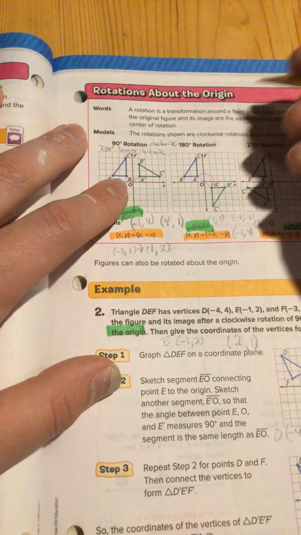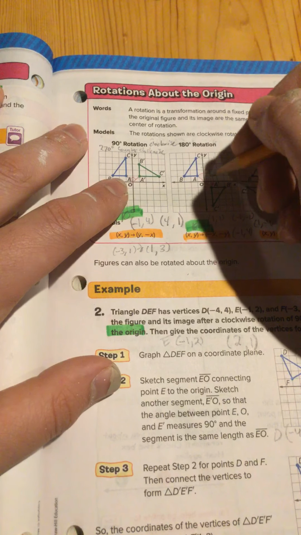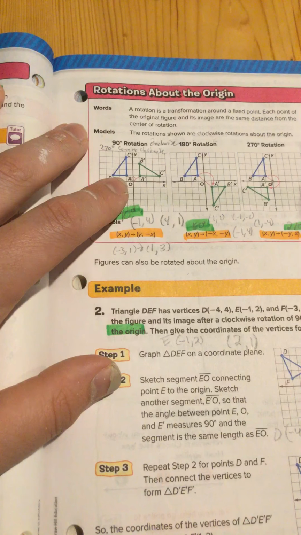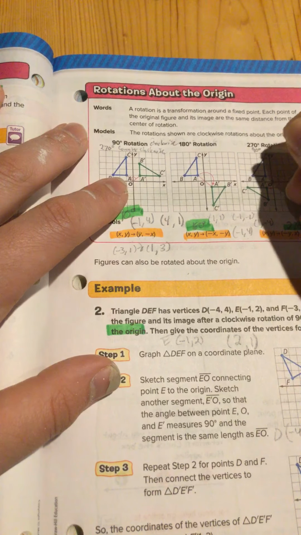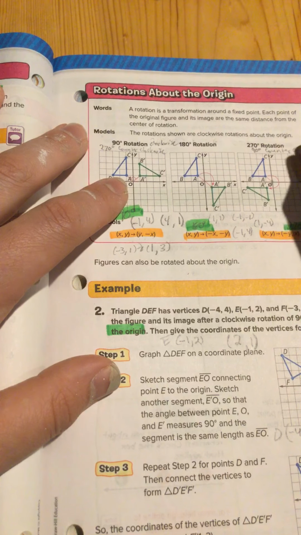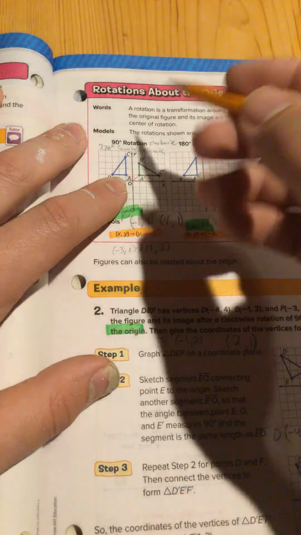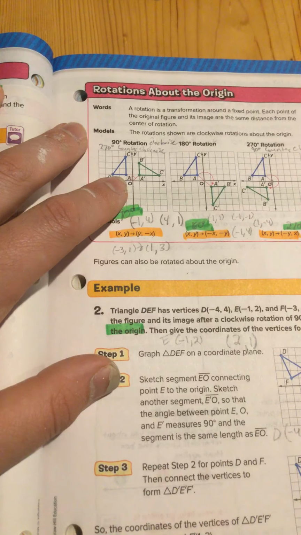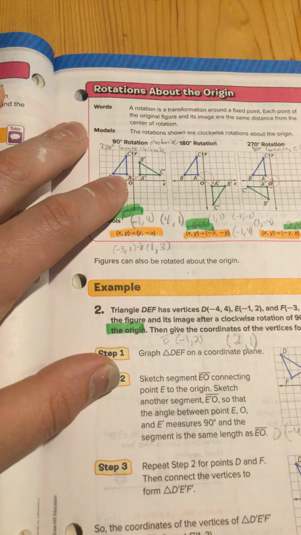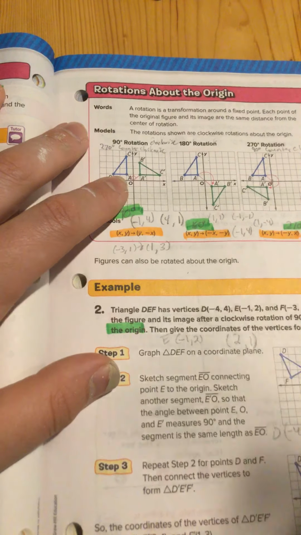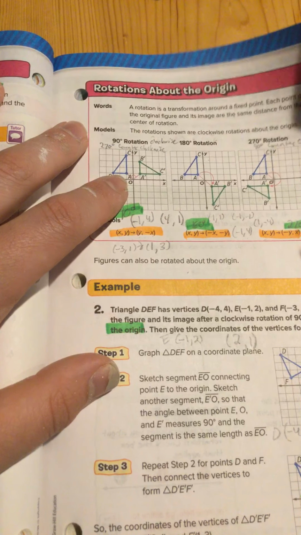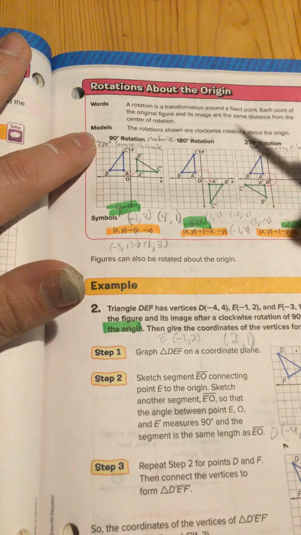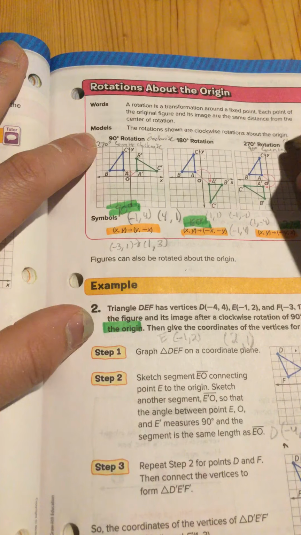180 degrees is the same either way. If I went 180 degrees this way, it's the same as going this way. Both of them are going to end up in the same position. 270 degrees clockwise is the same as 90 degrees counterclockwise. So counterclockwise 90 is the same as 270 clockwise. 270 counterclockwise is the same as 90 clockwise. They change the words up and use a different number, but it's the same. That's going to be kind of hard to remember. Just do your best with that.